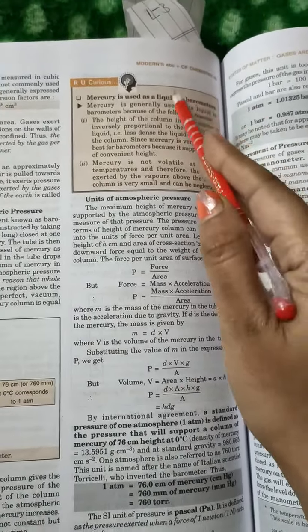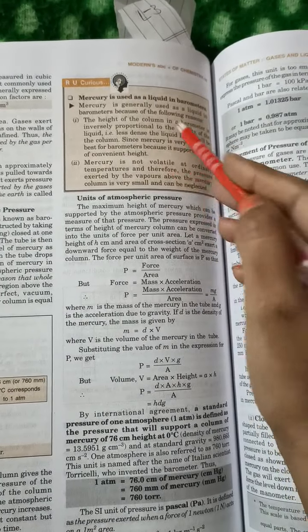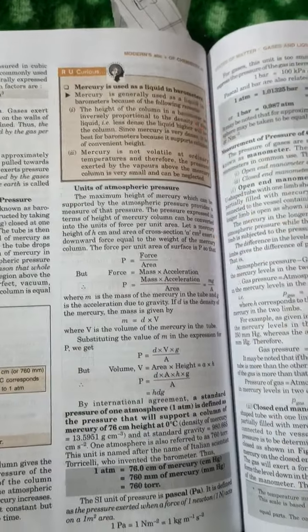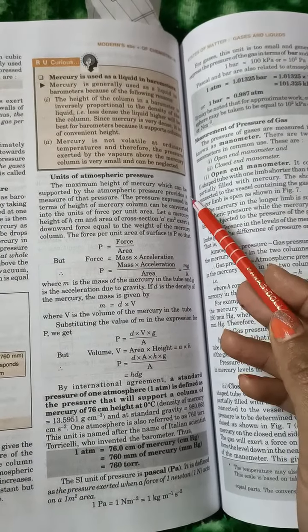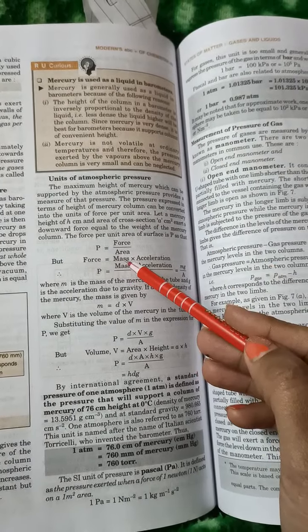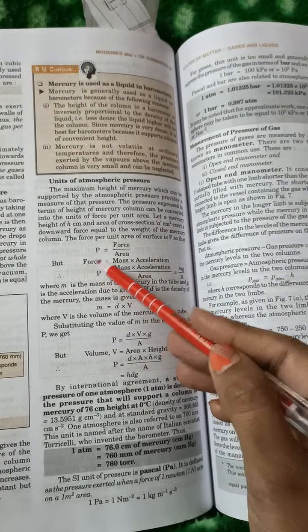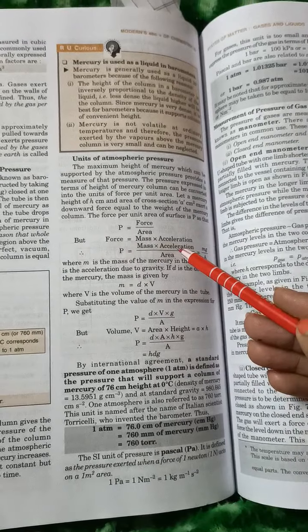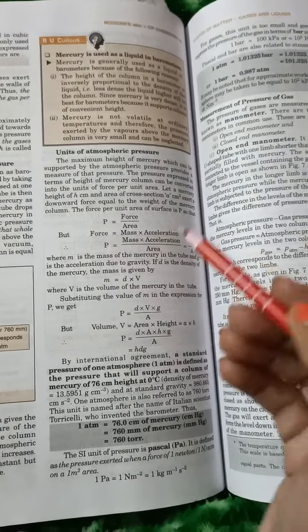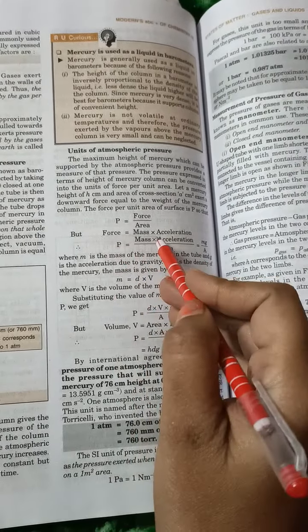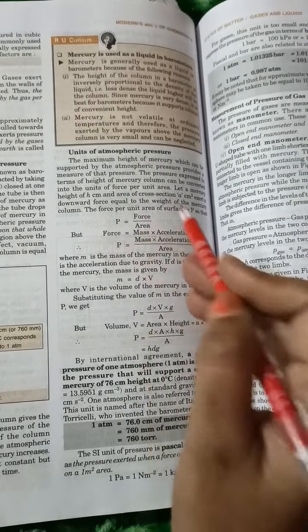Mercury is used as the liquid in a barometer. Please learn these things. Unit of atmospheric pressure: pressure is equal to force upon area. When we find the force here, what will happen? Force we can say is mass into acceleration. We have studied this in physics. So now the force is coming like this. We will put this value on this side.